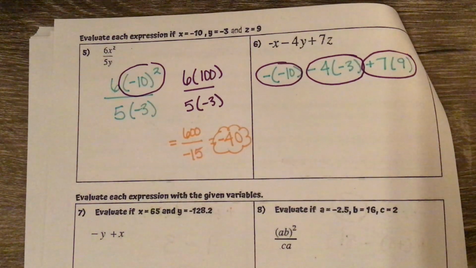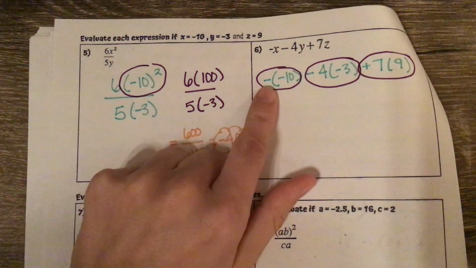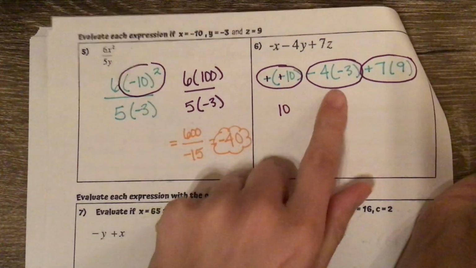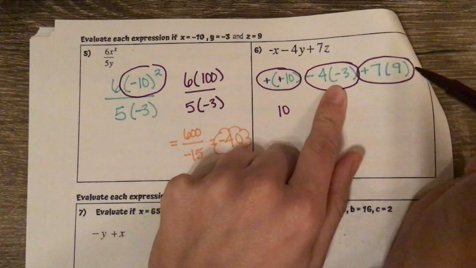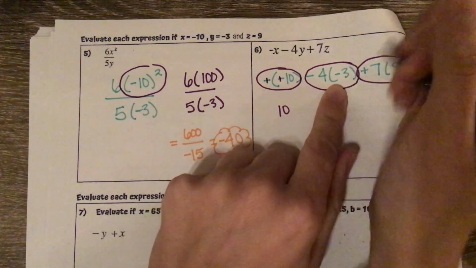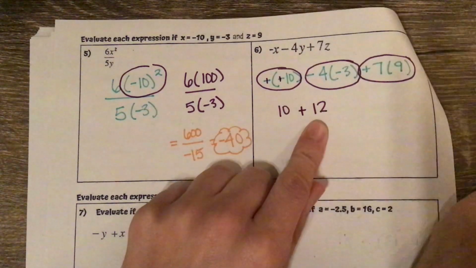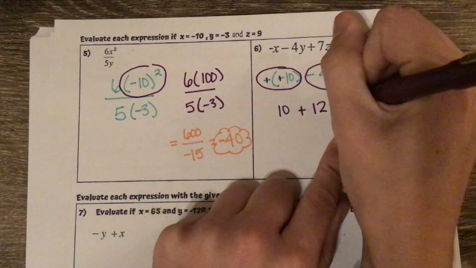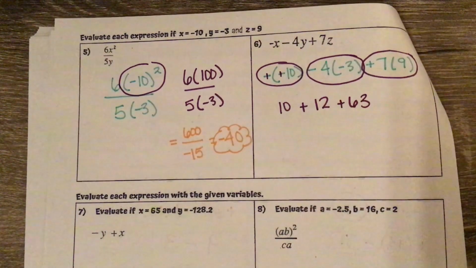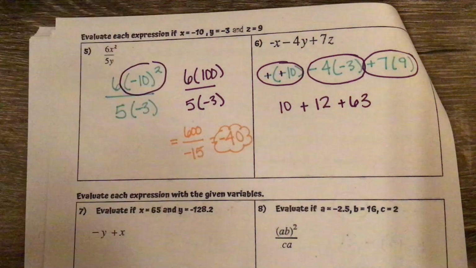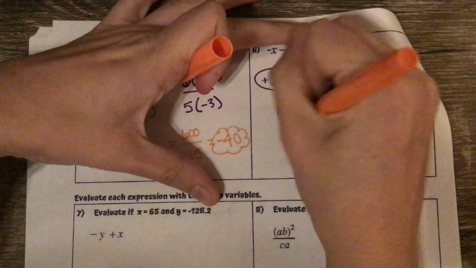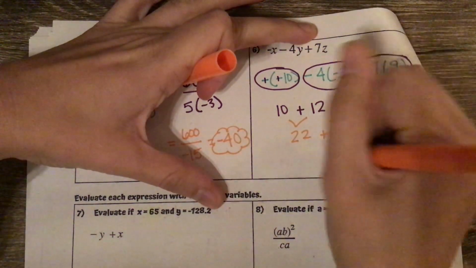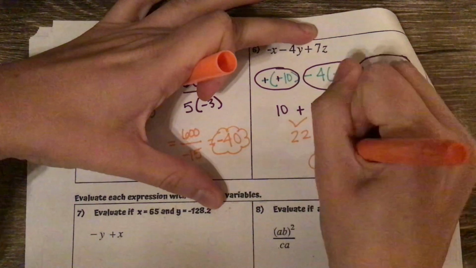So in that first set, we have minus a negative, which is plus a positive, so we have positive 10. In this set, we have negative 4 times negative 3, which is positive 12. And then here we have positive 7 times positive 9, which is positive 63. And then all we're doing is adding. So 10 plus 12 is 22, plus 63 is going to be 75.